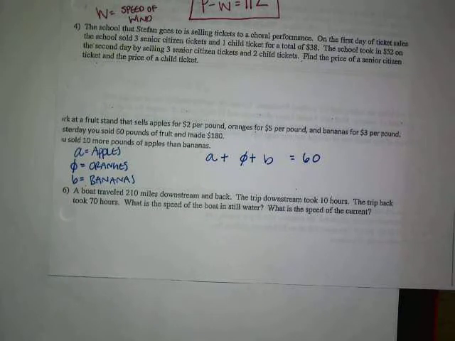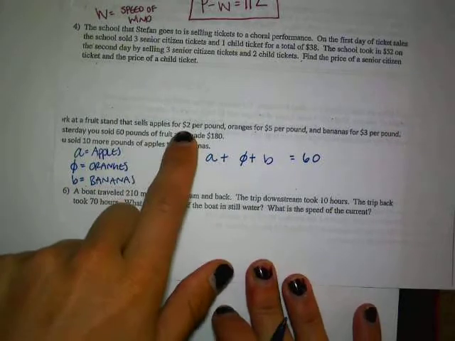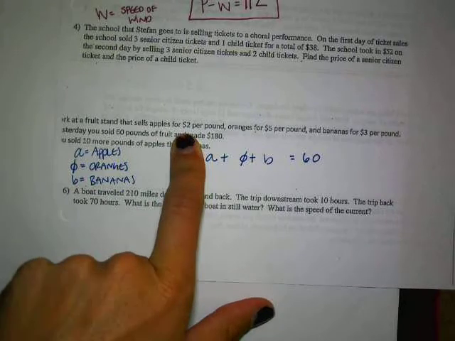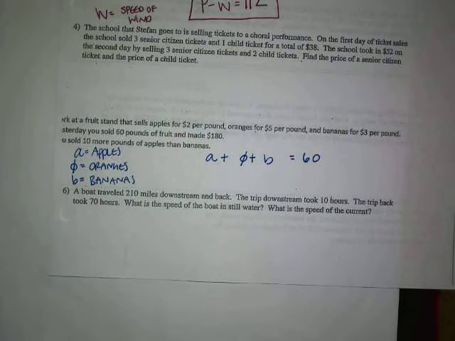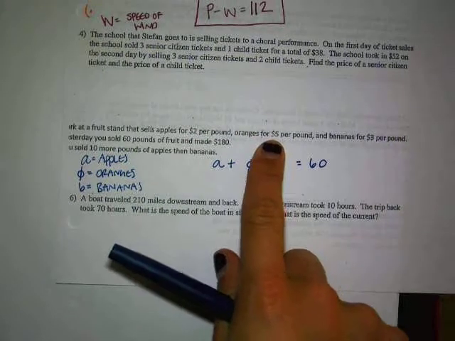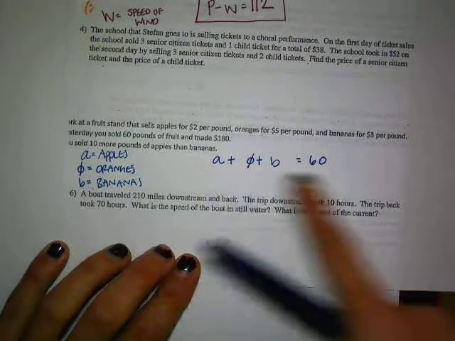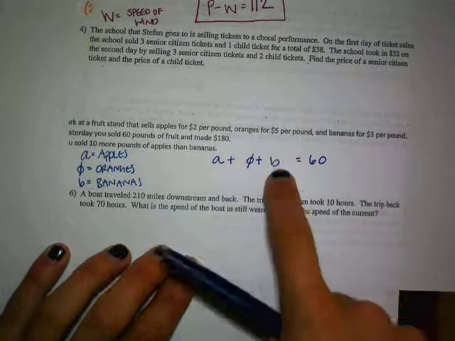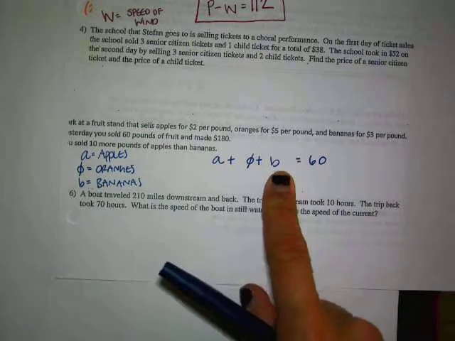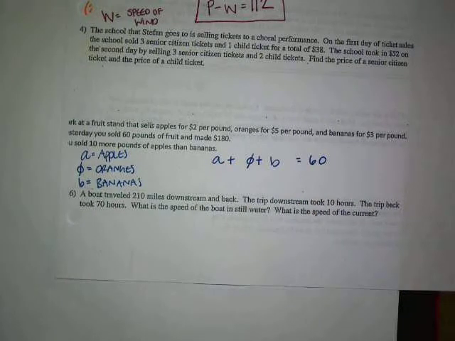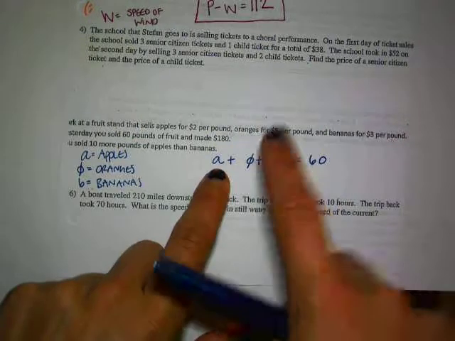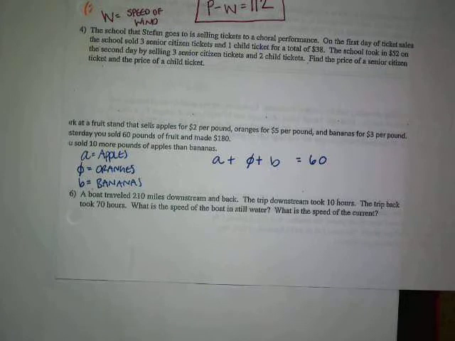No, because that is the money. And I'm not worried about how much it costs. I just want to know the total amount of pounds. So don't put how much it costs in there, because this is just the pounds. And the A, the O, and the B already are in pounds. So you don't need to multiply them by the money, because then you're getting a whole other thing. So this is the total number of pounds. These are representing the pounds of each fruit.